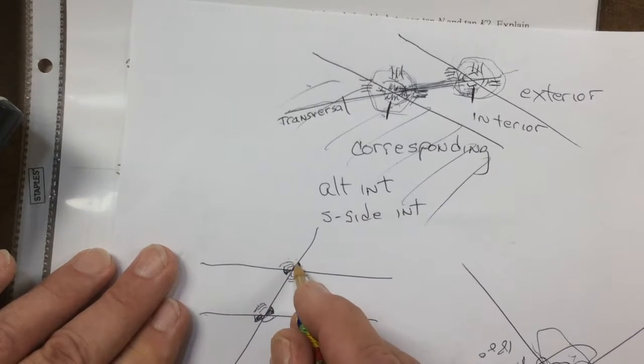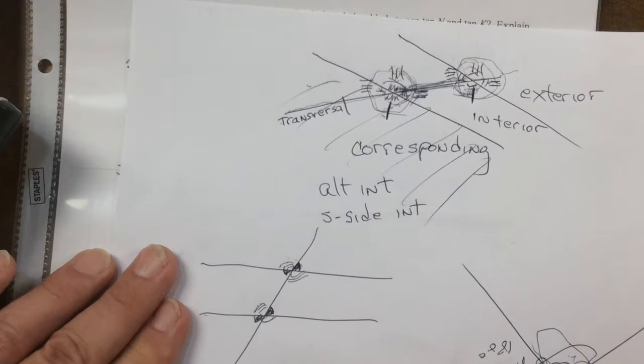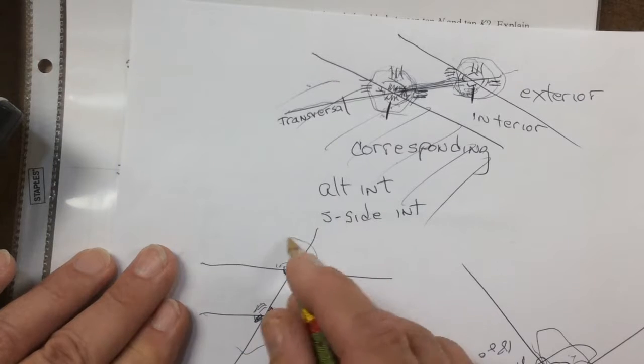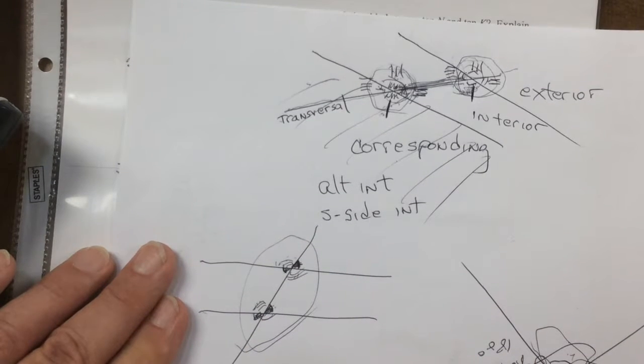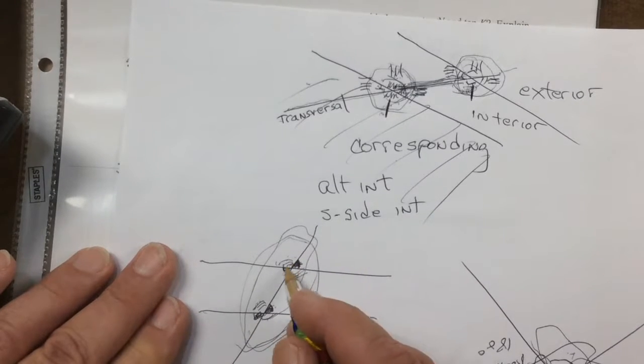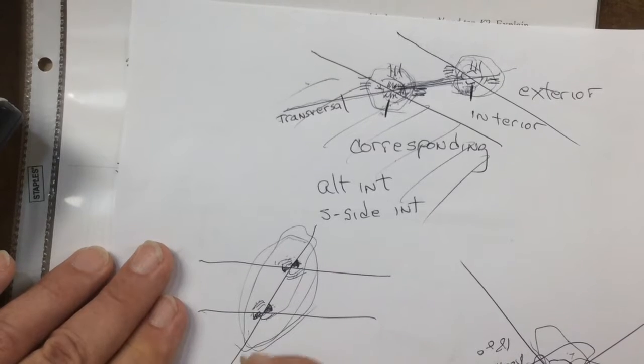So if I just tell you that one pair of corresponding angles are congruent, I have also told you that the alternate interior angles are congruent, the same side interior angles are supplementary. Doesn't matter which one of those three I tell you, it describes a situation where there is a close relationship between the measures of these angles.